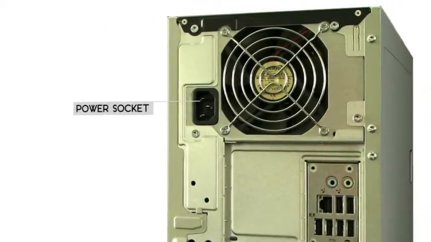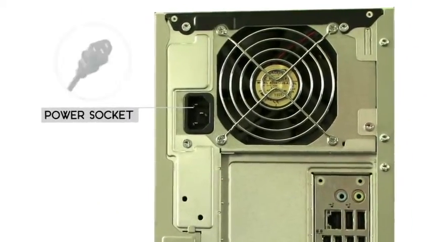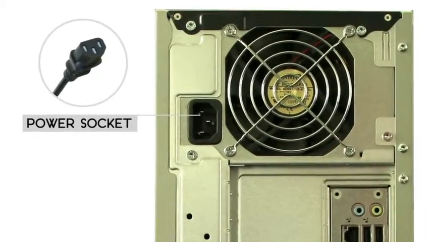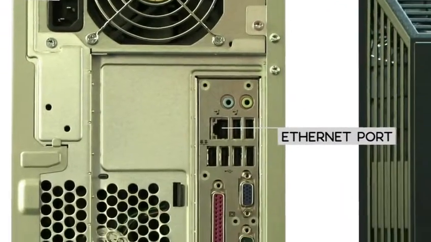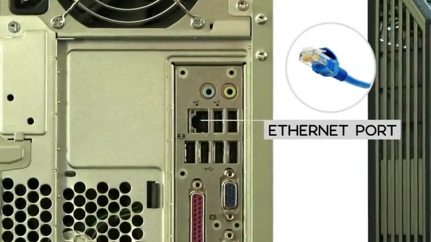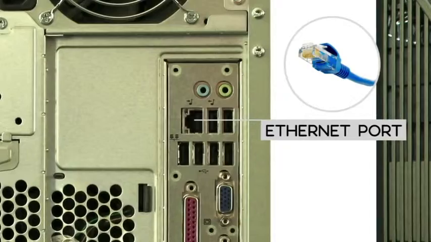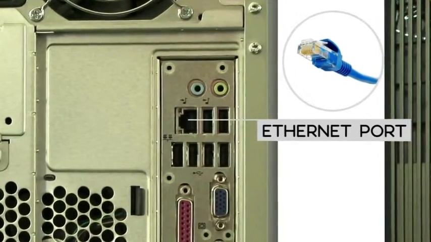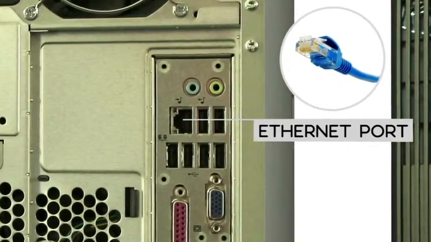The power socket is also found on the back, and this is where you'll connect the power cord. To connect your computer to the internet, you can use an Ethernet cable to connect your Ethernet port to your modem or router. And this port looks a lot like a telephone port, but it's a little bit wider.